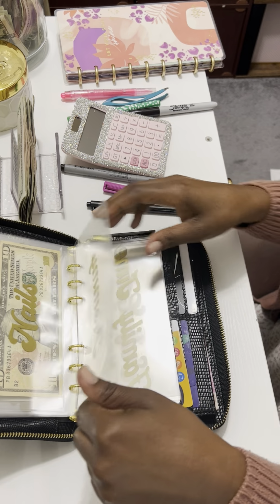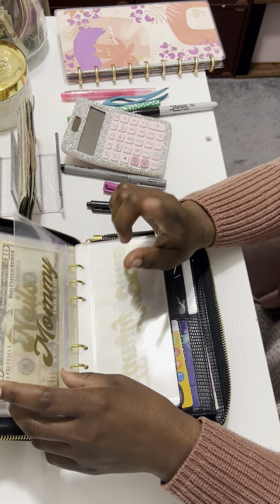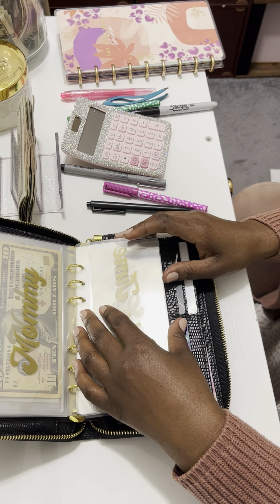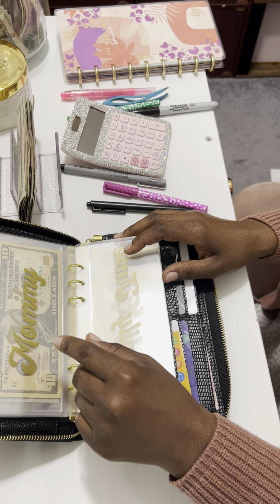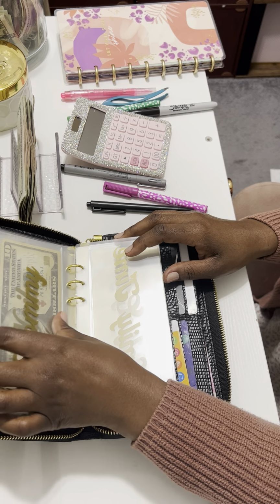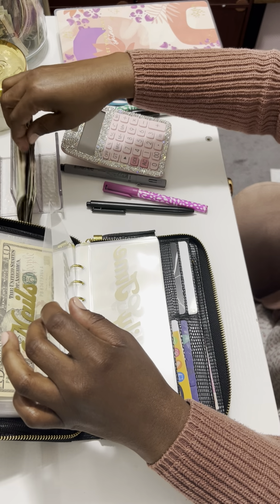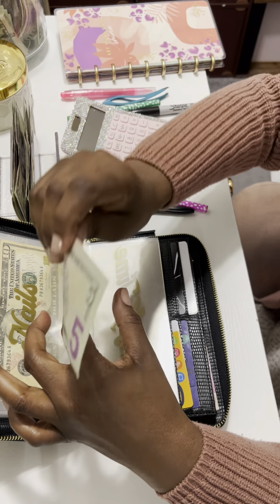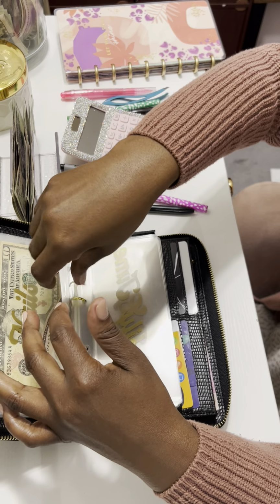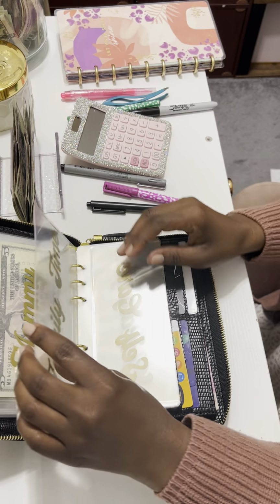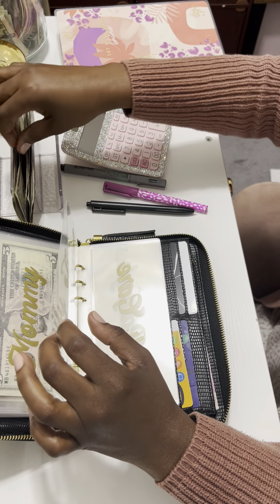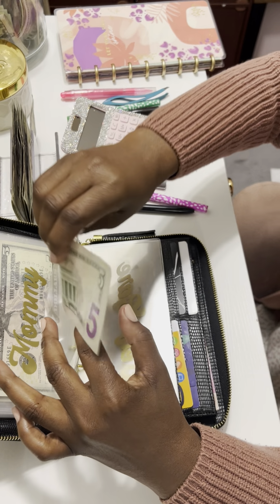For my mom, I don't need to put anything in, even though I should, because I put her in my budget and slowly save for her. But I'm actually going to add $5 for my mom. Family time is going to get $5.